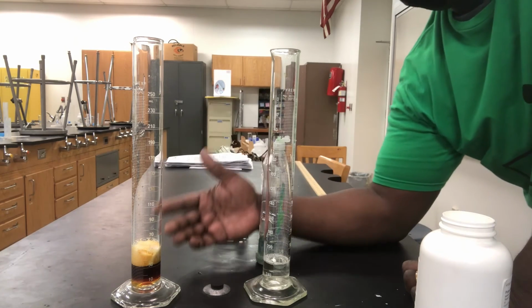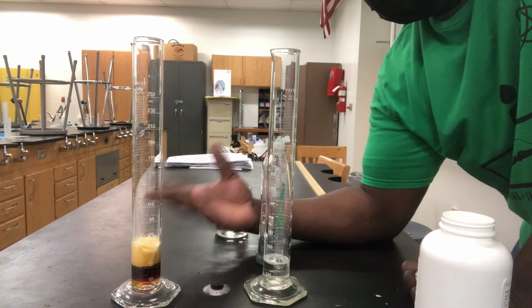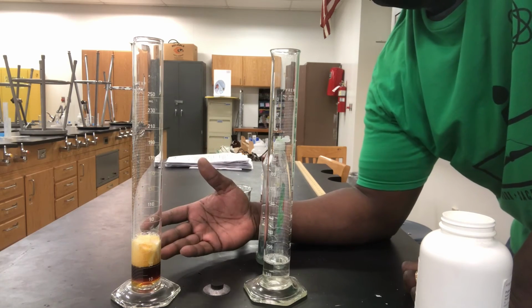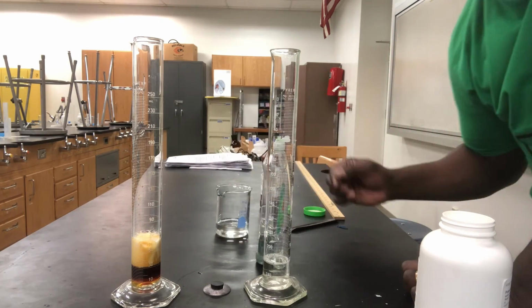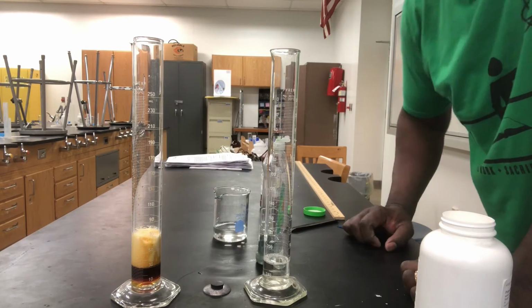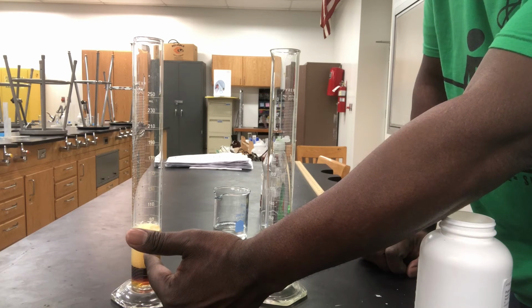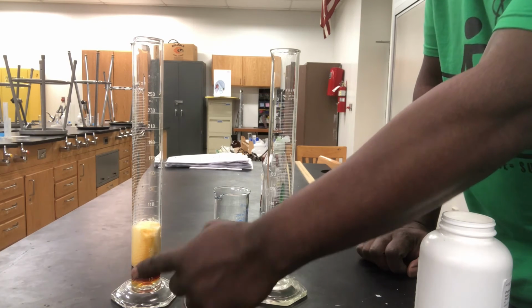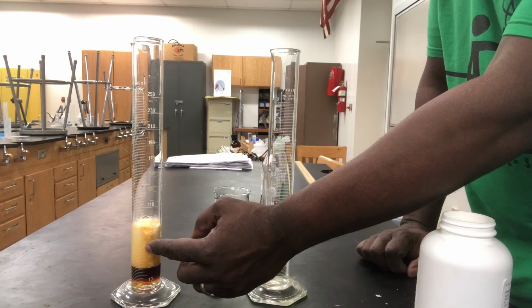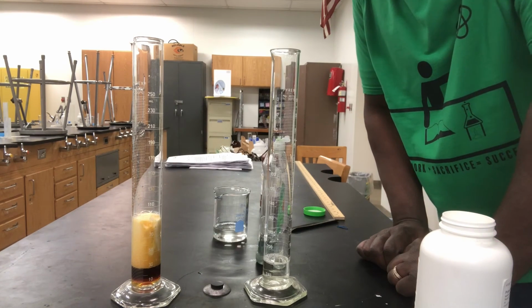But what's happening over here? Decomposition has been sped up by the addition of our catalyst, potassium iodide. And if you notice, the soap has trapped the oxygen. The trapped oxygen in the soap is moving slowly, slowly up the graduated cylinder.